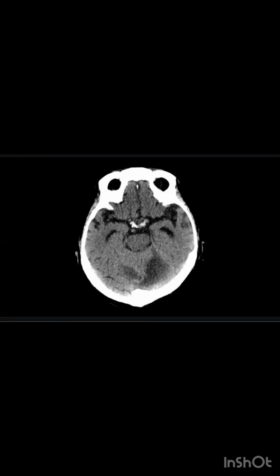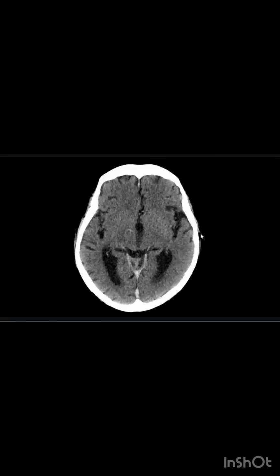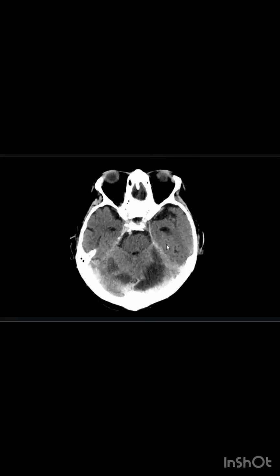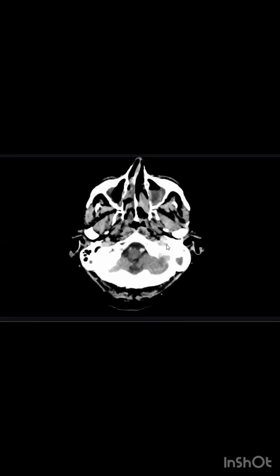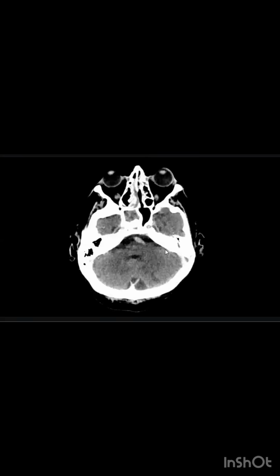Here is the post contrast. On the post contrast images, I am looking at the vertebral arteries.